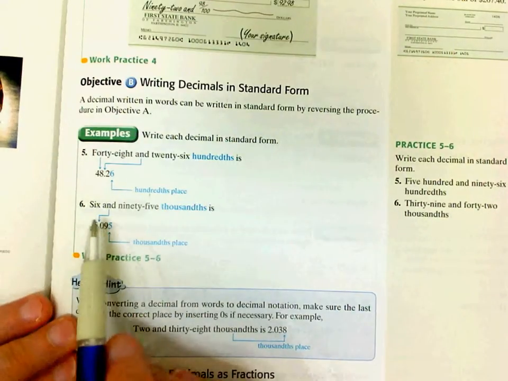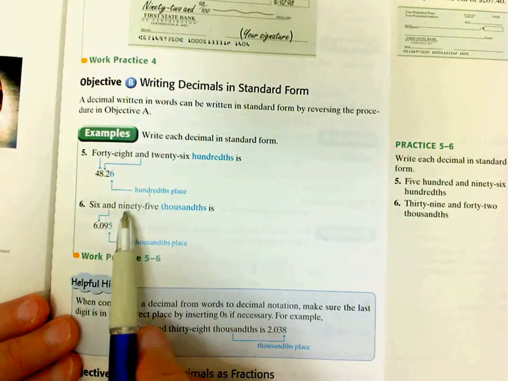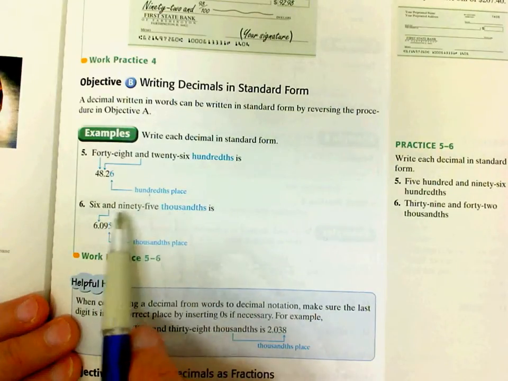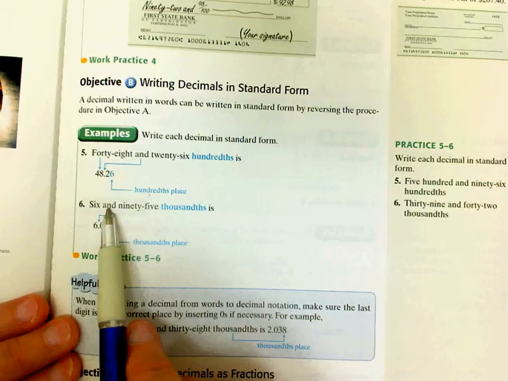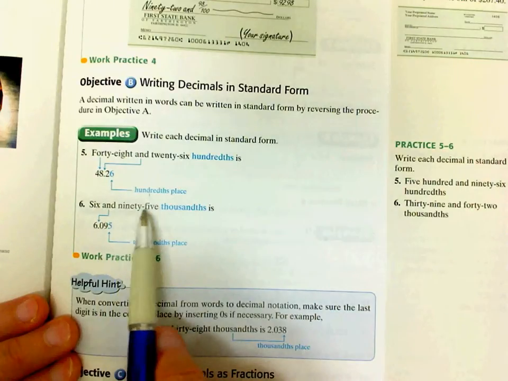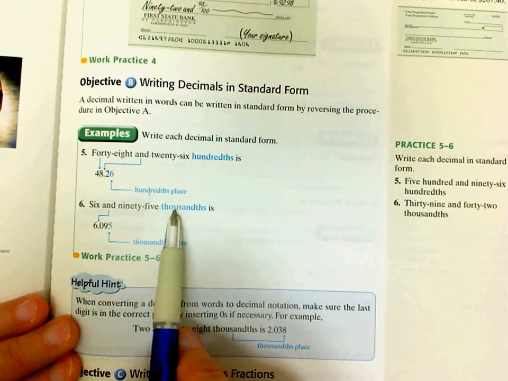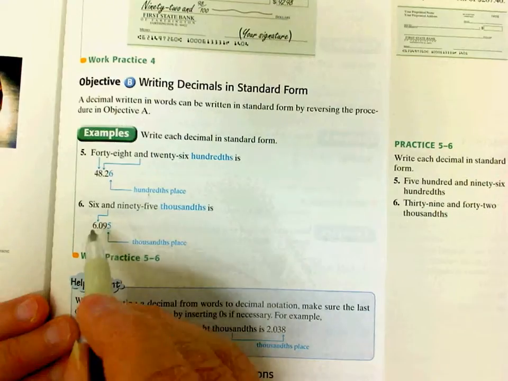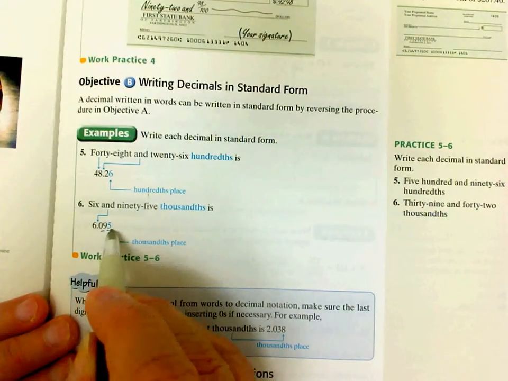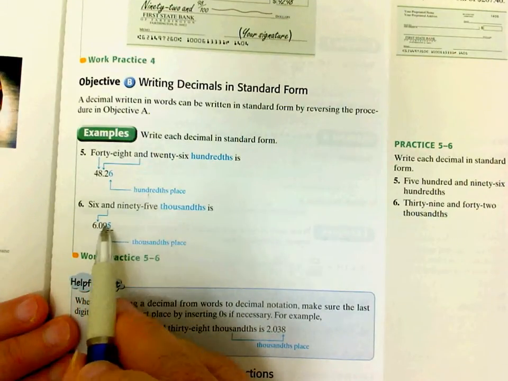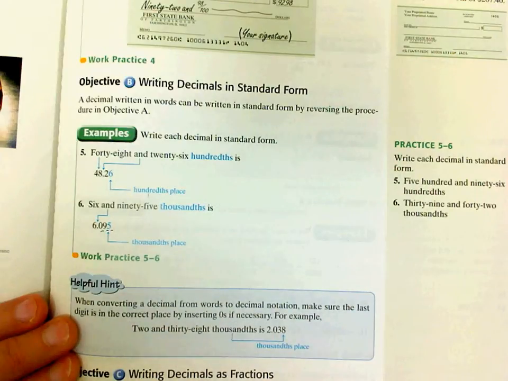Then for 6 and 95 thousandths, you put the 6 and then a decimal place. 95 thousandths has 3 decimal places, so what I would do is write out 3 little dashes and put the 95 at the end. And then any open spaces, put zeros in them.